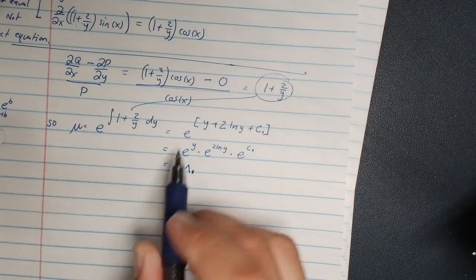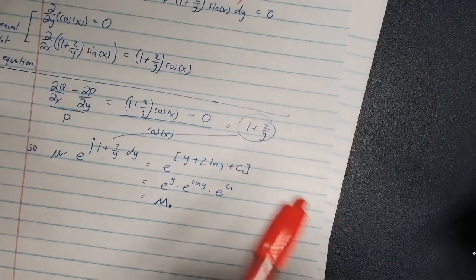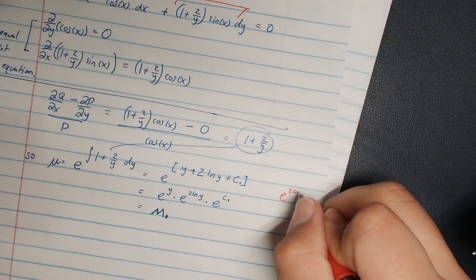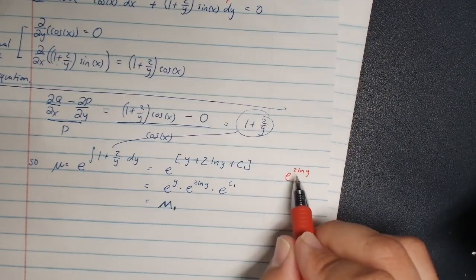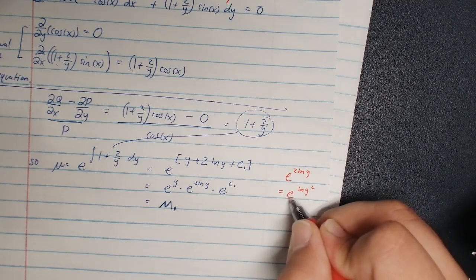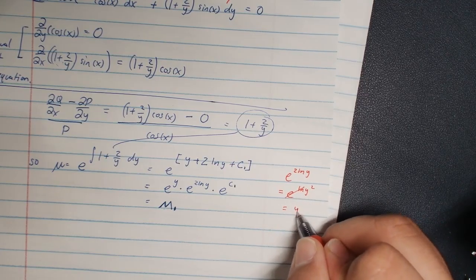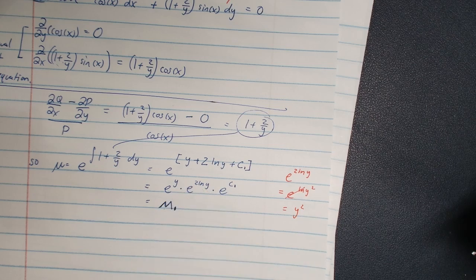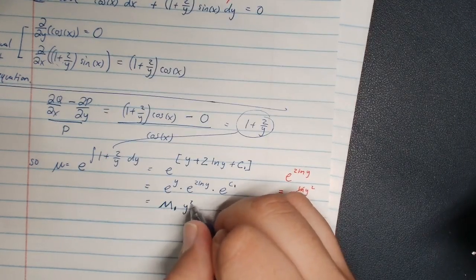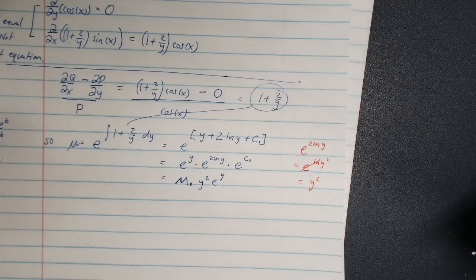So M1, and then that's e to the y. Right here, if I have e to the 2 natural log of y, I have a property of logarithms that lets me pull up the constant as a power. So this is equal to e to the natural log of y squared. And now those two compose away, and you're left with just y squared. So here e to the 2 natural log y is just y squared. And then here I've got e to the y, which doesn't simplify, it just stays e to the y. So some constant M1 times y squared e to the y, that is going to be my integrating factor.